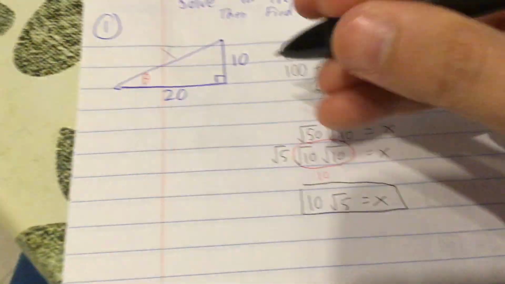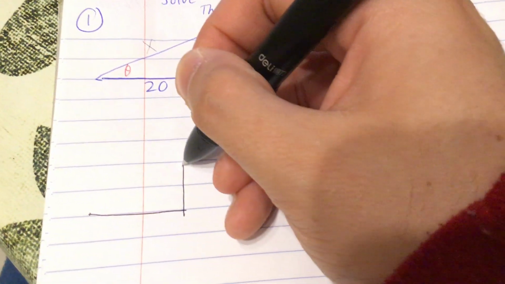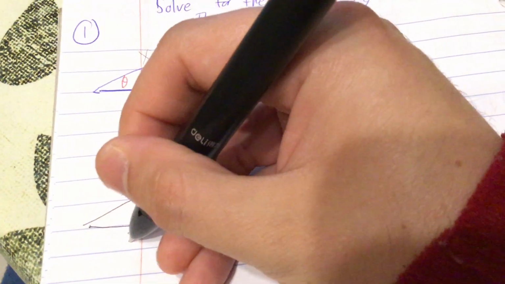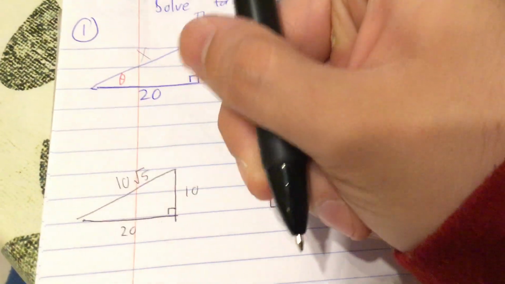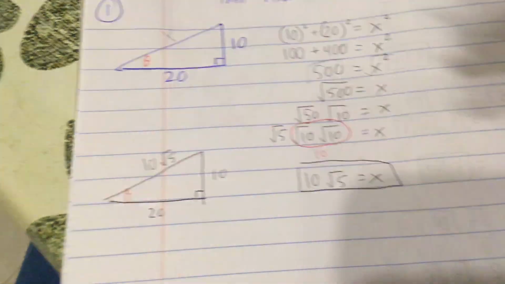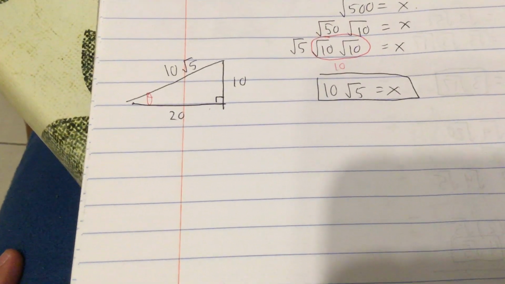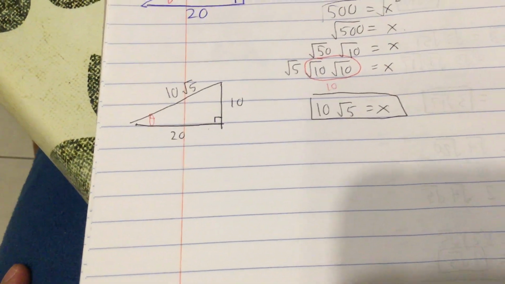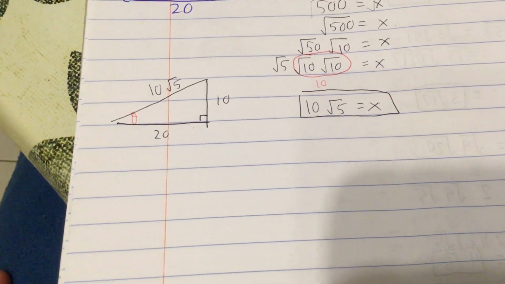But that's not what the directions are asking for, but at least now I know that I can rewrite the triangle that looks like this. So I've got a right triangle, 10, 20, and the hypotenuse is 10 radical 5. And my theta is right there. All right. See if you guys can do sine, cosine, and tangent for angle theta, cosecant, secant, and cotangent for angle theta. Pause the video.